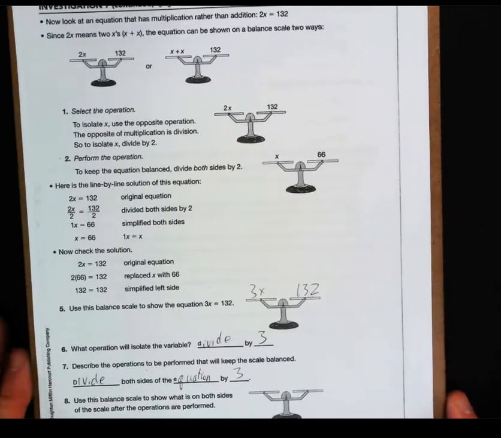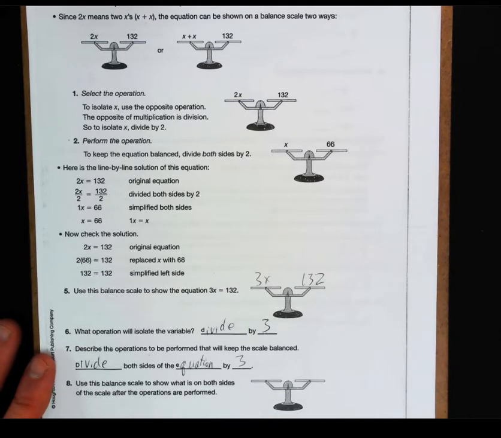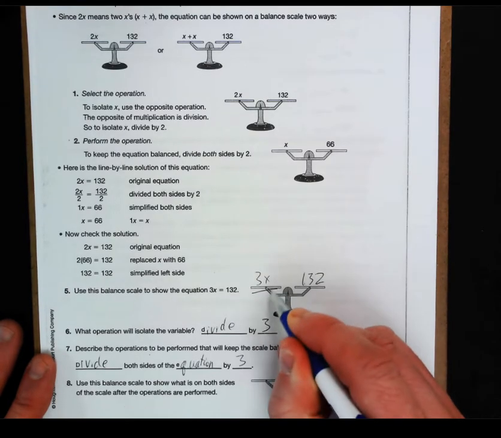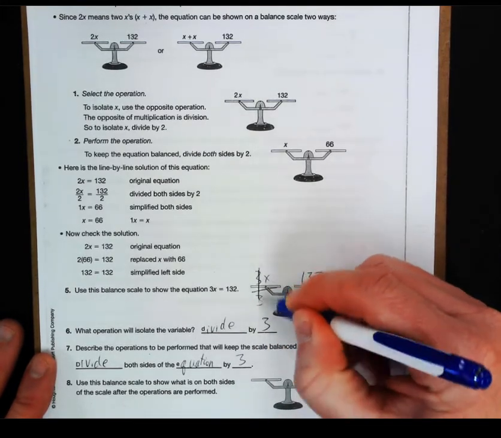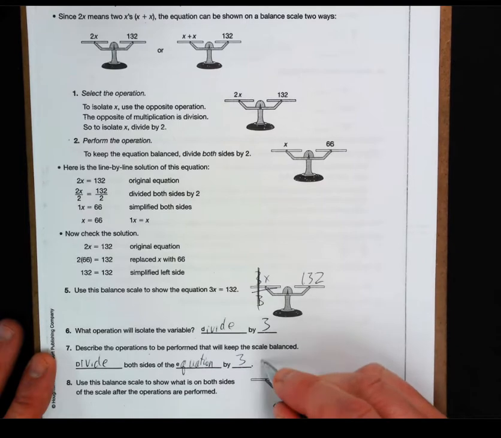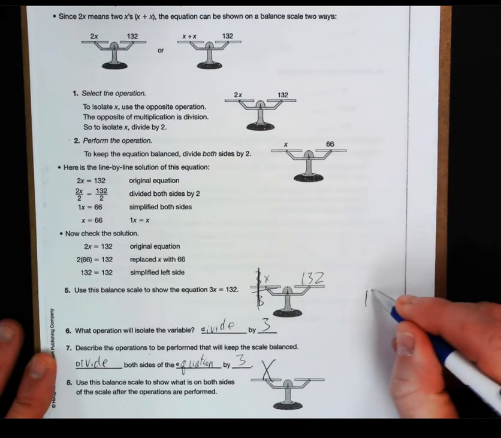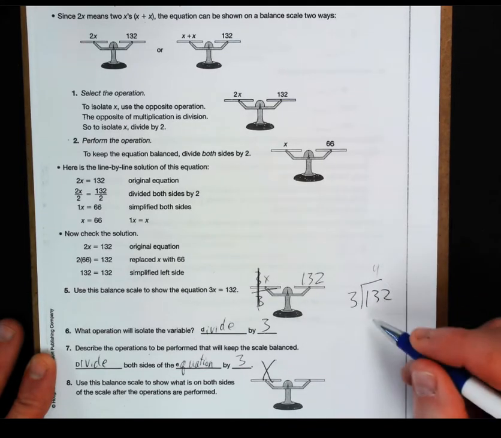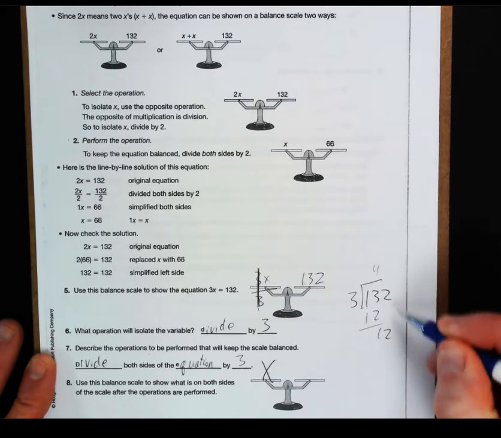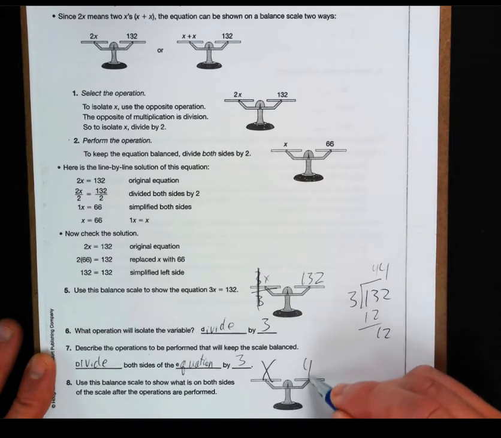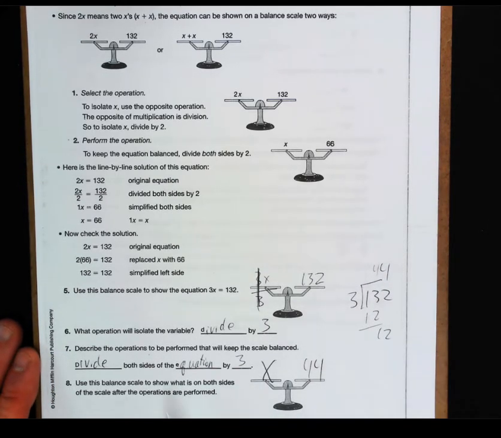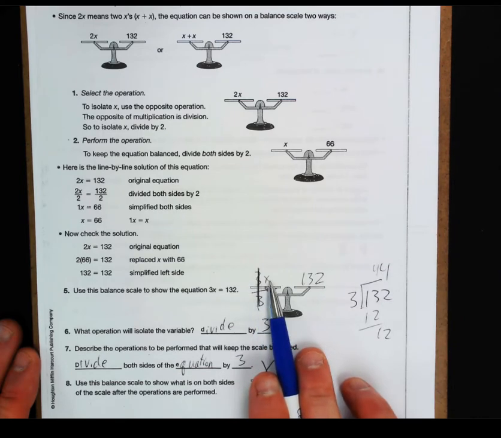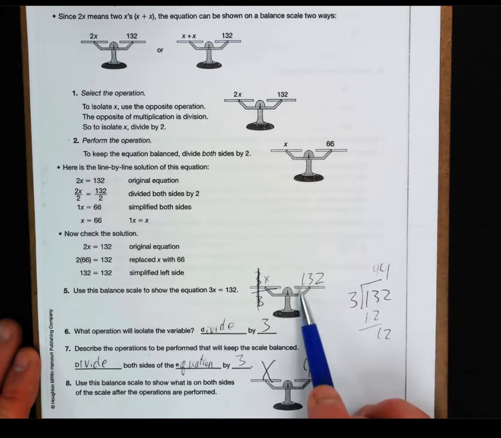Okay? Now it says, use this balance scale to show what is on both sides of the scale after we did it. So if I divide over here, guys, 3 divided by 3 cancels. I'm left with just an x. On the right side, I have to do 132 divided by 3. 3 goes into there 4 times, that's 12. Subtracted another 12, I got a 4 there. So on this side, it would be 44. So I always divide or do the opposite, guys, to get the letter by itself. Then you do the math on the other side to get your answer.